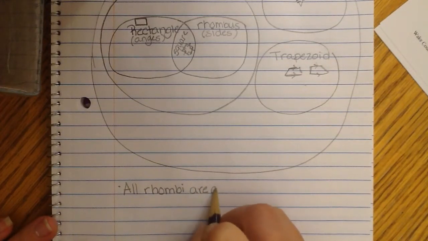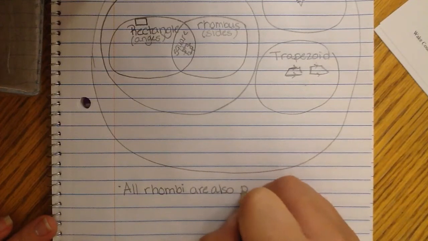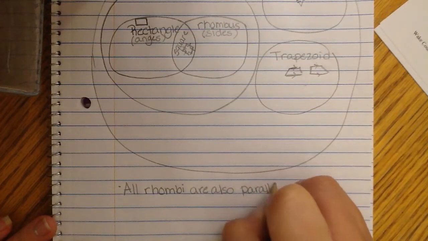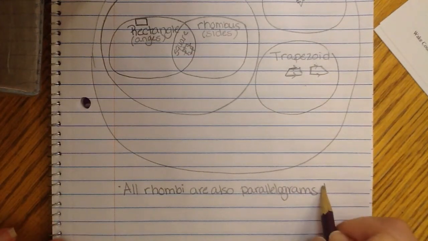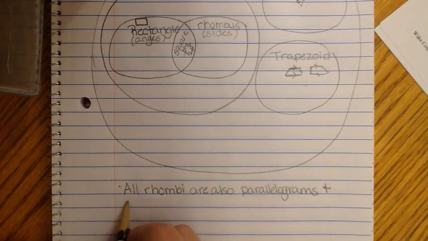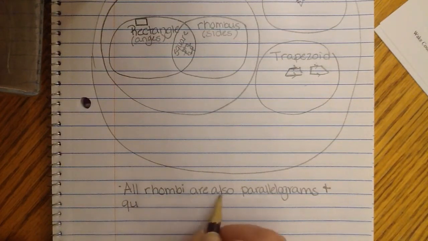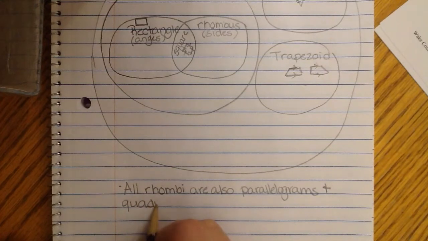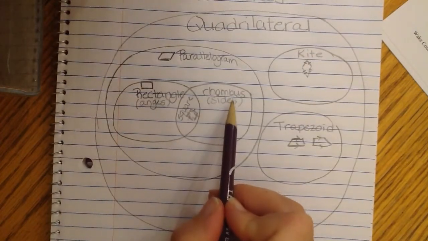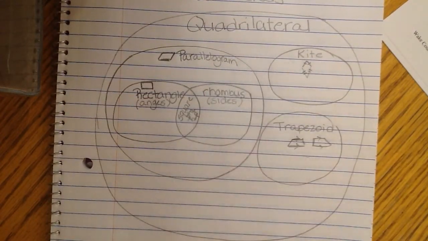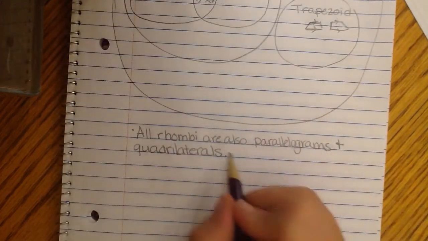are also parallelograms. And what else? What other circle is it inside? Yes, a quadrilateral. All rhombi are also parallelograms and they're quadrilaterals. So I can actually call it a polygon too, because everything we're talking about is polygons. So I could actually add that to my list if I wanted to.